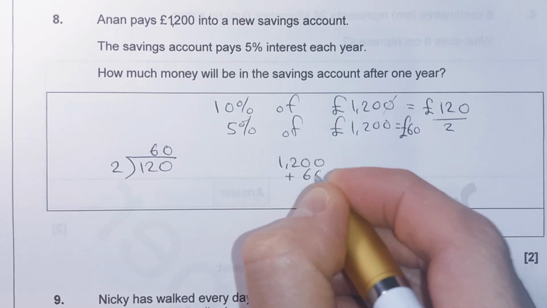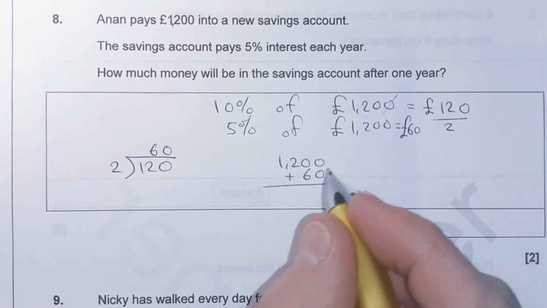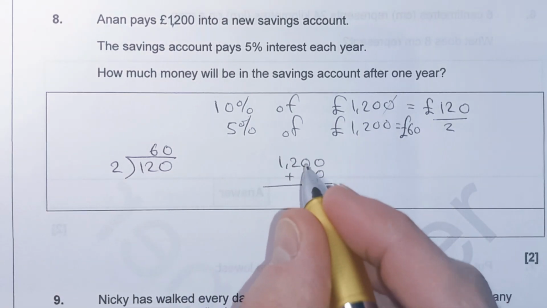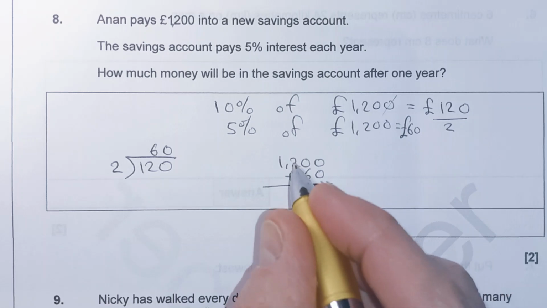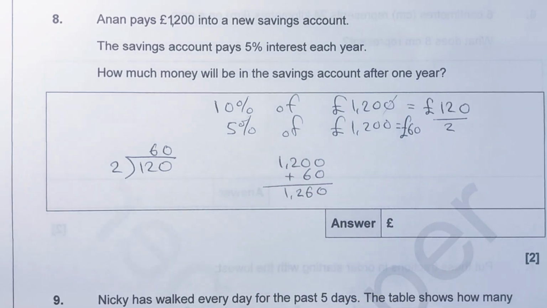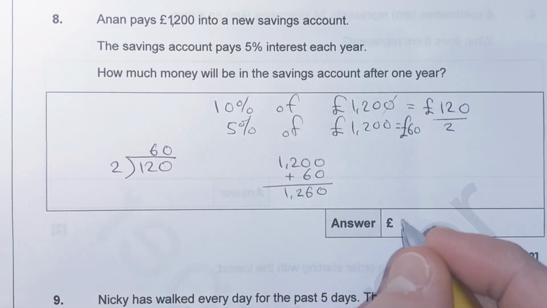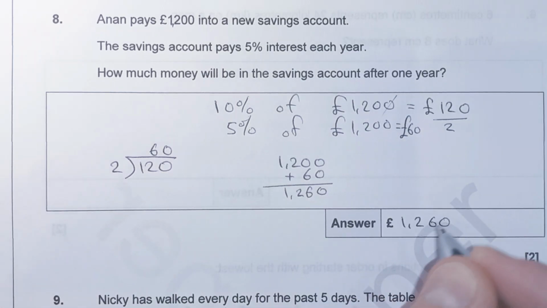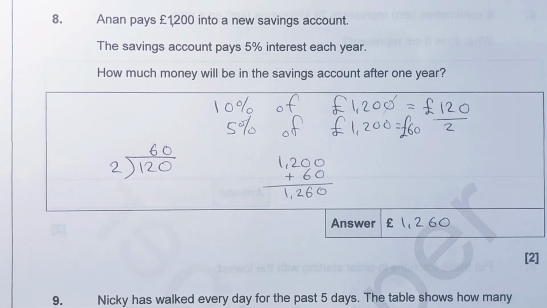So we've got our original £1,200. We're adding on an extra £60 of interest. 0 plus 0 is 0. 0 plus 6 is 6. 2 plus nothing is 2. And 1 plus nothing is 1. So he's now got £1,260.